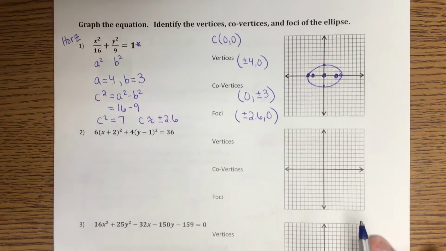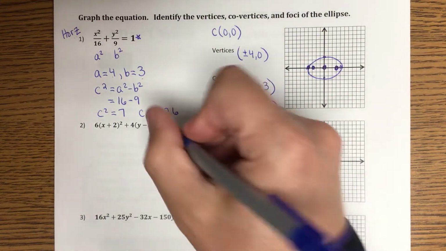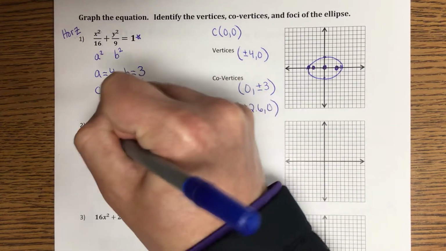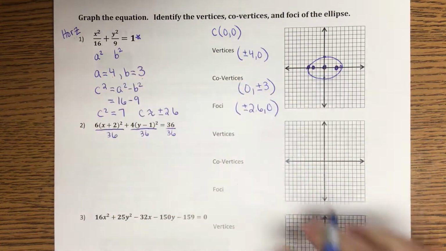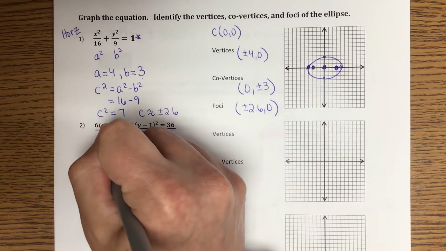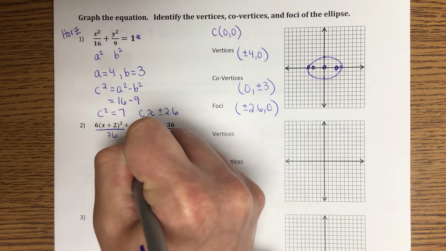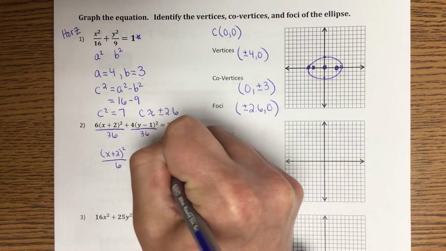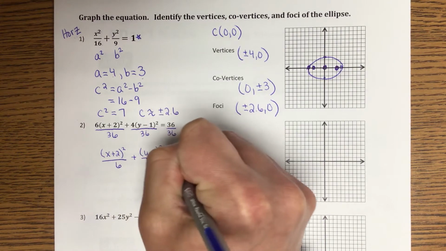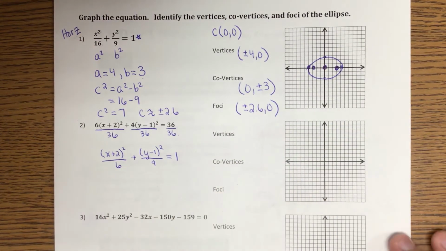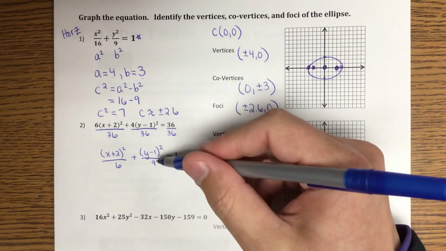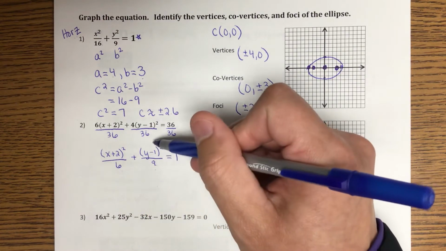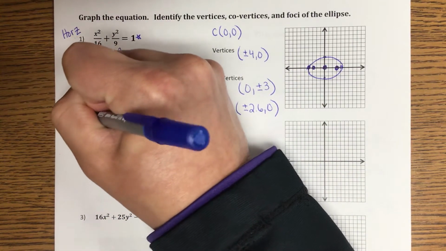So if I look at problem number 2, in order to graph this ellipse, I have to divide everything by 36 so I can get it set equal to 1 on the right-hand side. That would change it to this equation right here: x plus 2 squared over 6 plus y minus 1 squared over 9 equals 1. So that's the standard form. A couple different things here. Because 9 is the bigger number between 6 and 9, and it's underneath the y value, this is going to be a more vertical ellipse.